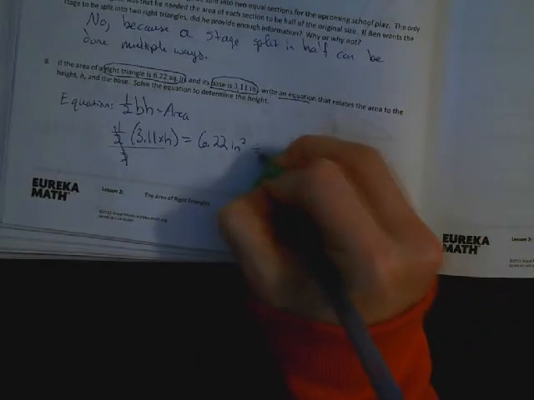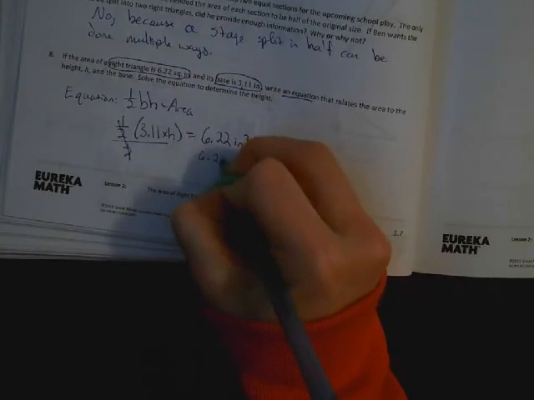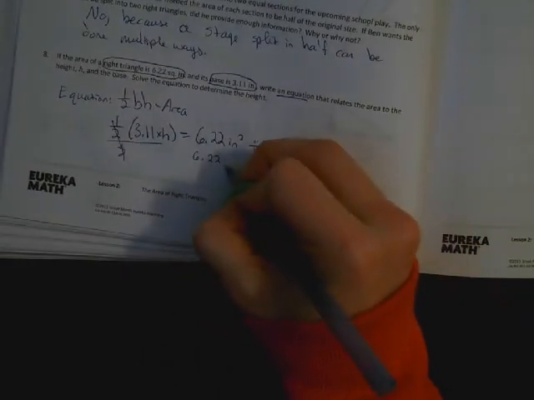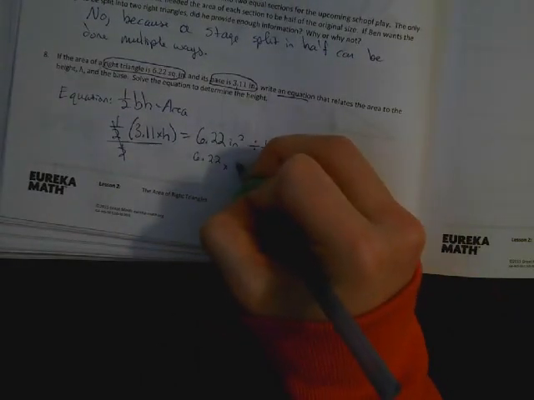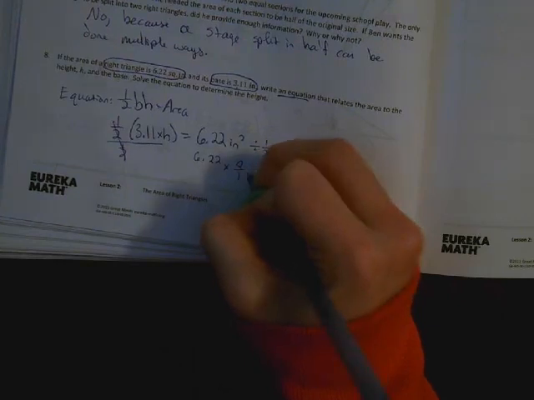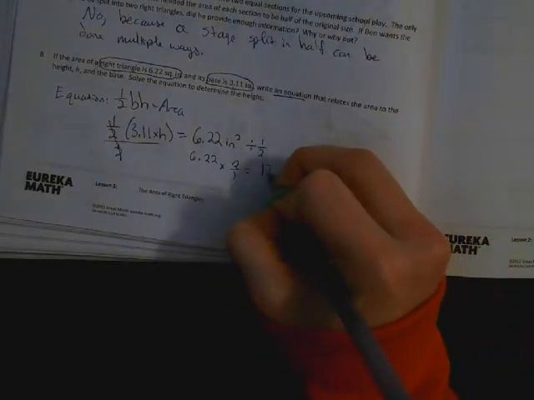So divide by 1/2, which is the same as 6 and 22/100 times 2/1, which would be 12 and 44/100.